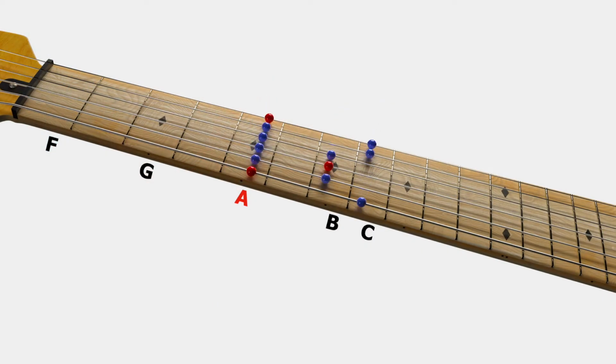I've labeled the notes of the sixth string, or the thickest string, the low E string, in those positions: F, G, A, B, C. Today we're going to be looking at the A minor pentatonic scale. On the fretboard I have the first position, or first pattern. There are 5 patterns in total and they cover the length of the guitar neck. So once you learn all 5 patterns, you'll be able to play the A minor pentatonic anywhere on the neck.